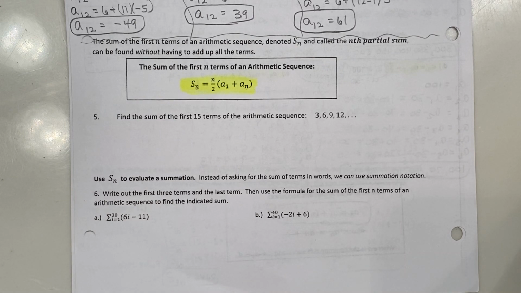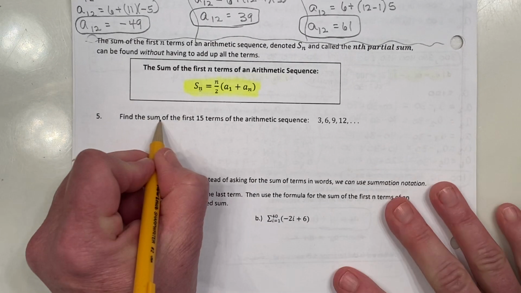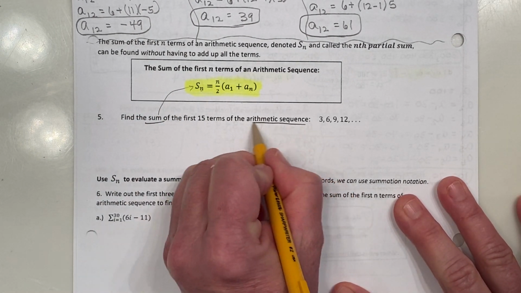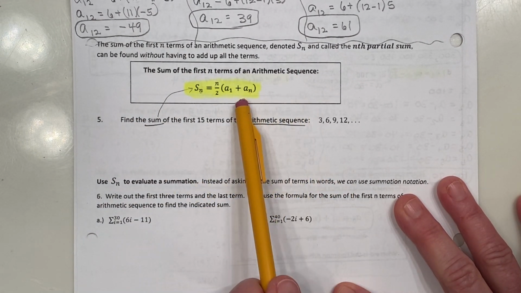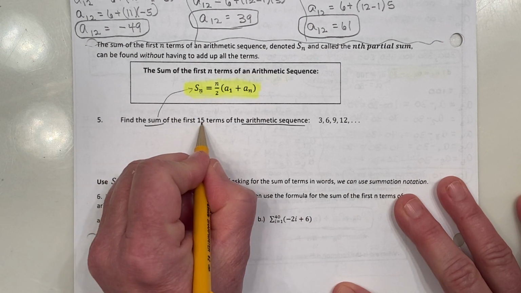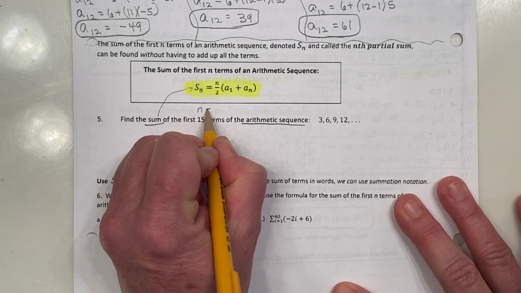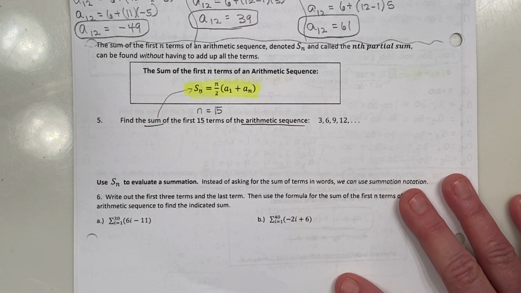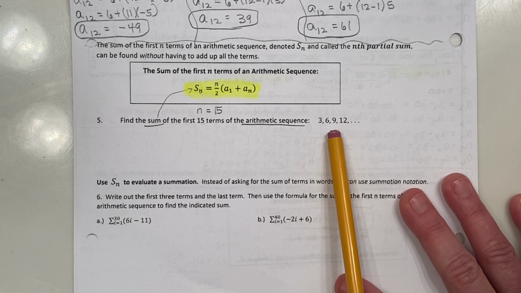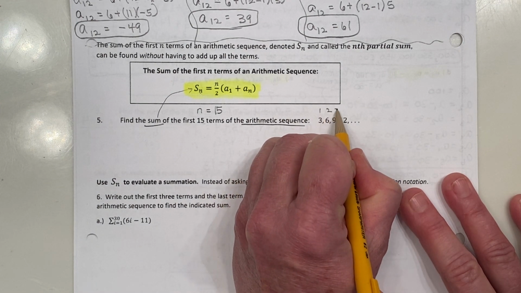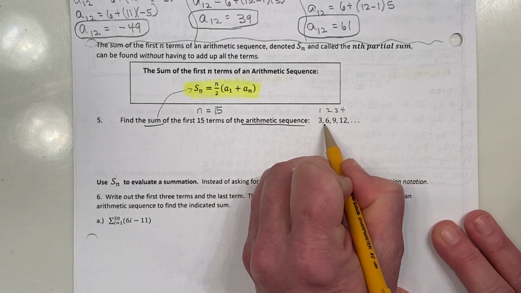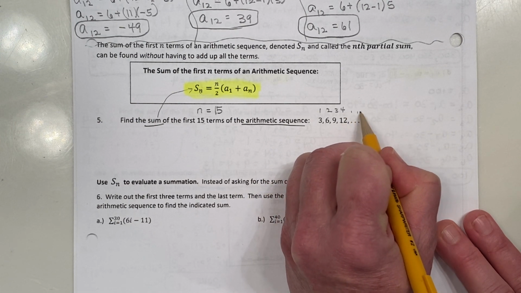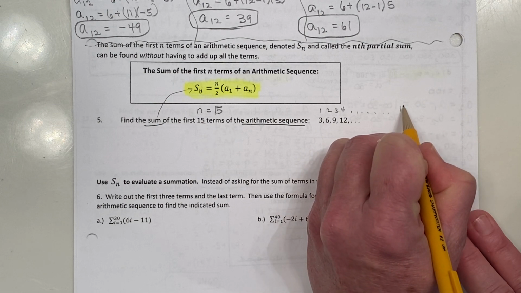Okay, example 5. It says find the sum of the, so when you see the word sum, that should connect you to this formula right here, especially when it says arithmetic sequence, because that's what this formula is for. Find the sum of the first 15 terms. Well, n is the number of terms, so that's 15. And then here's the sequence it gives us. So here's term 1, term 2, 3, 4. I see that I keep adding 3s, so that's my common difference. I could keep adding 3s until I get to the 15th term.